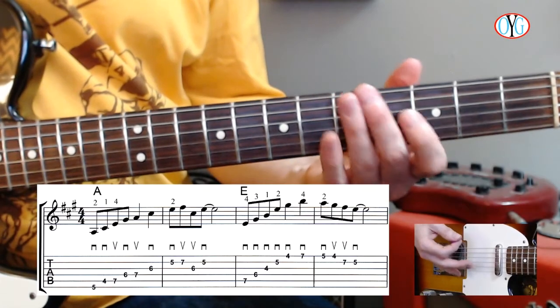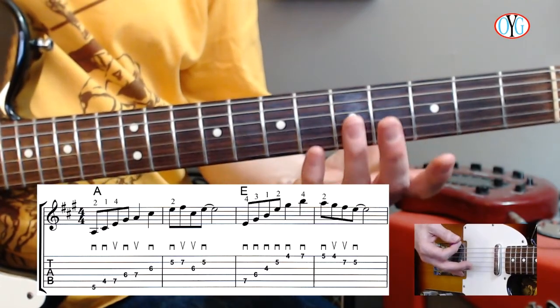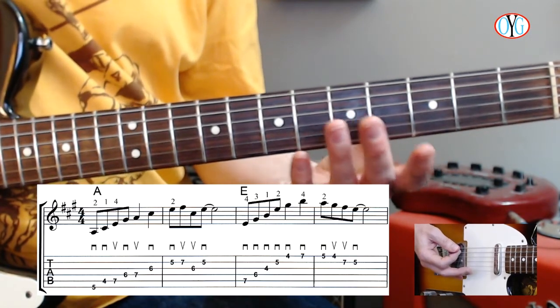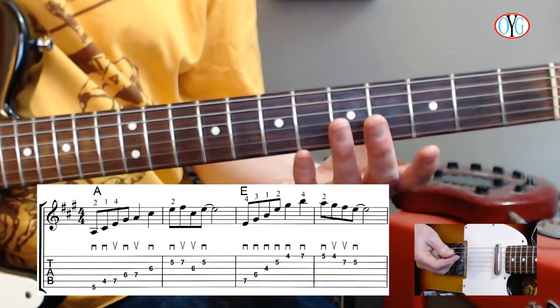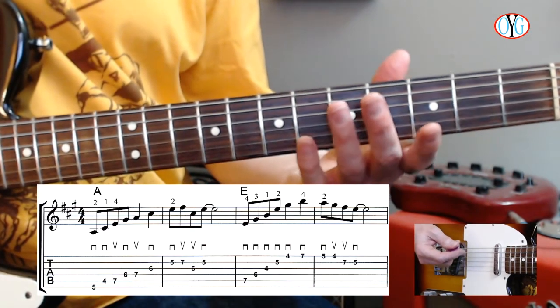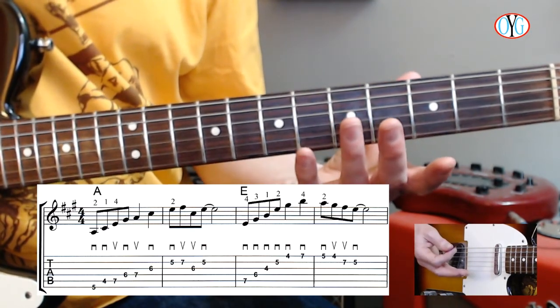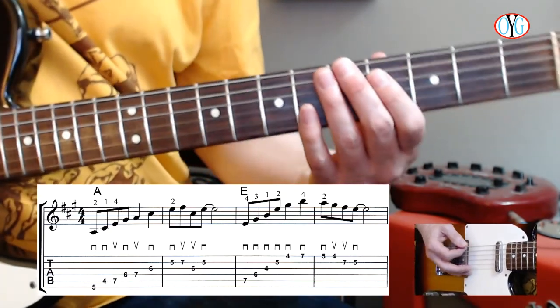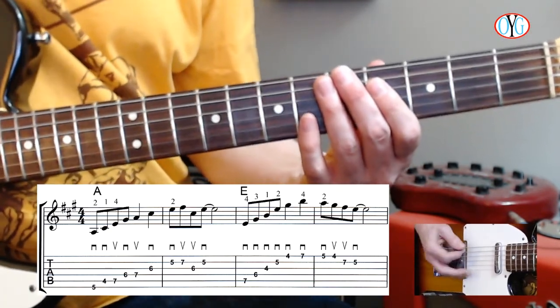All right, let's put all four measures together. So what I'm going to do is play through this and count it out loud so that you understand how long notes are supposed to be held, just to help you out here, okay? So I'll play kind of slow.